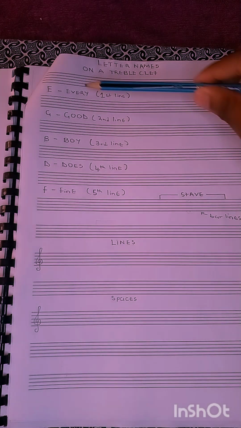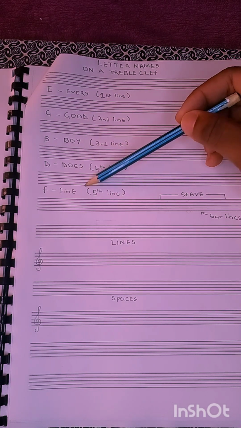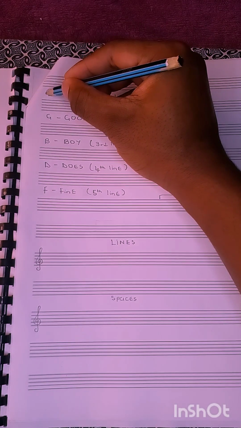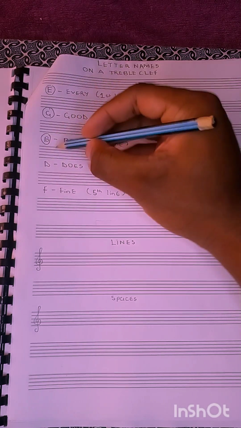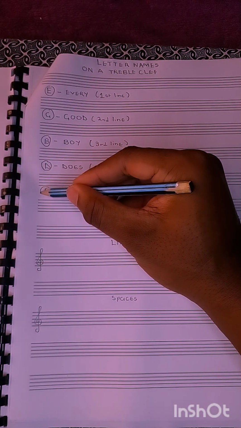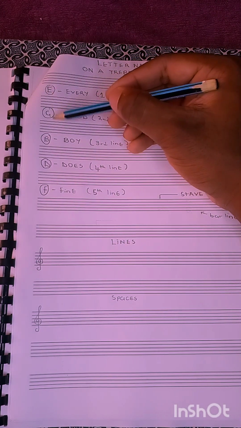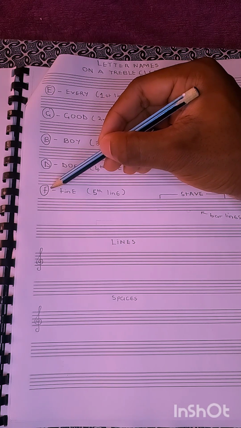But I have a format to help you identify the notes that are found on the lines. I have this phrase here, which is every good boy does fine, right? I'm going to circle these letters here, which are the letter names, and they are given to notes which are found on the lines only. This is the letter name E, letter name G, letter name B, letter name D, and letter name F.